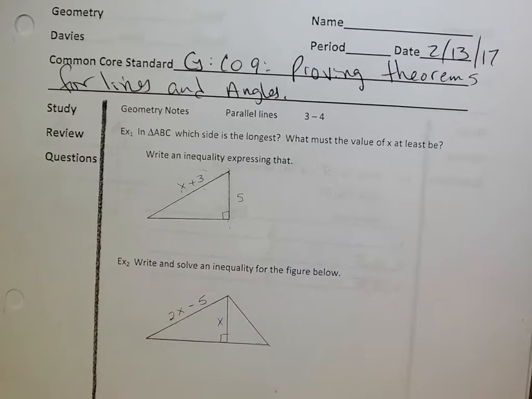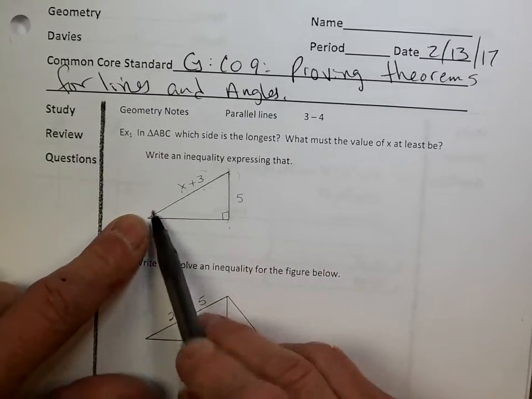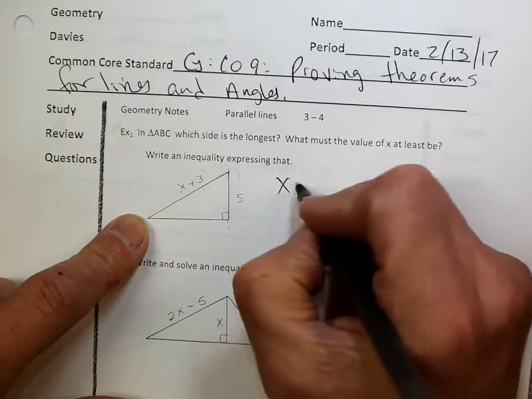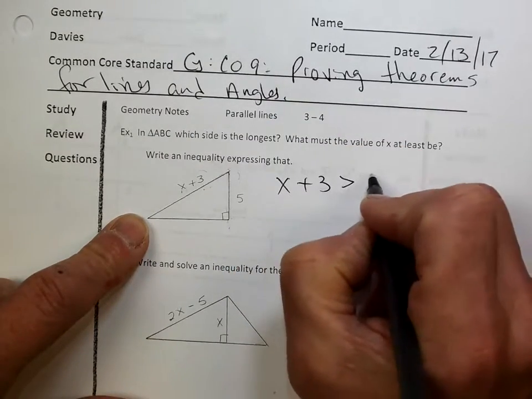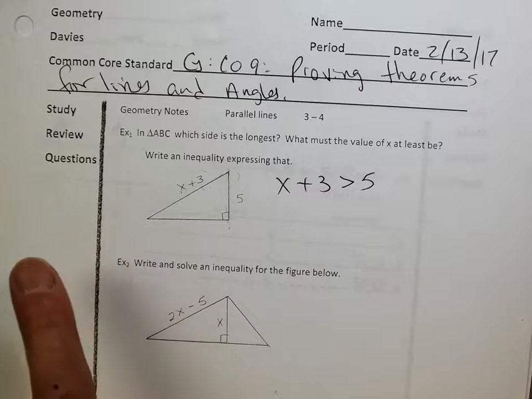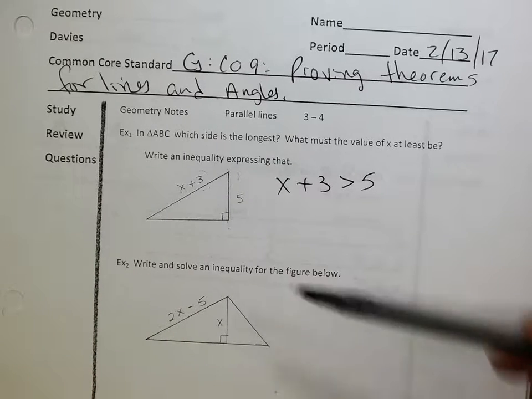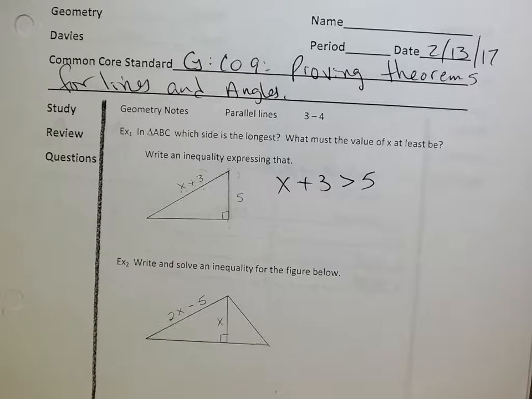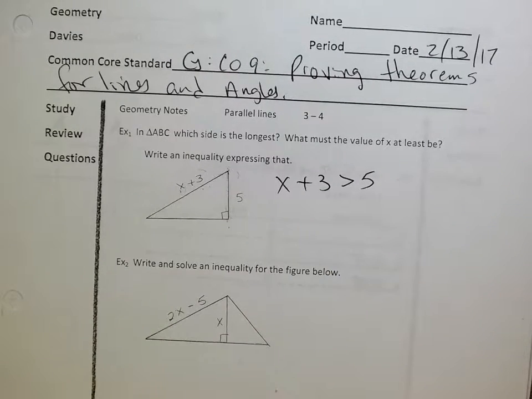So let's take that whole idea and say this side absolutely must be, so the x plus 3 must be greater than 5. Not equal to, but greater than, right? It's got to be bigger. It can't be equal. If it's equal, then you've got the same length, and it's not a triangle, okay? So we set up our inequality. So the first part says write an inequality, okay?